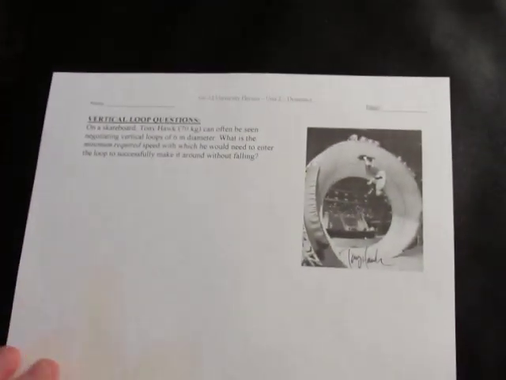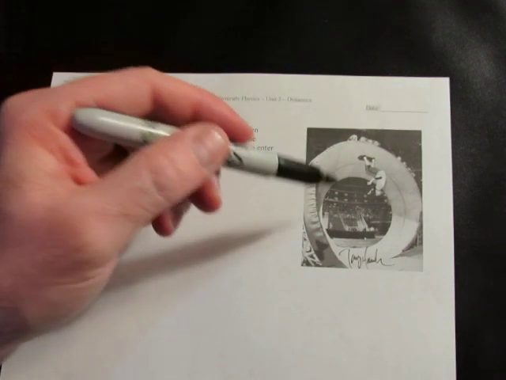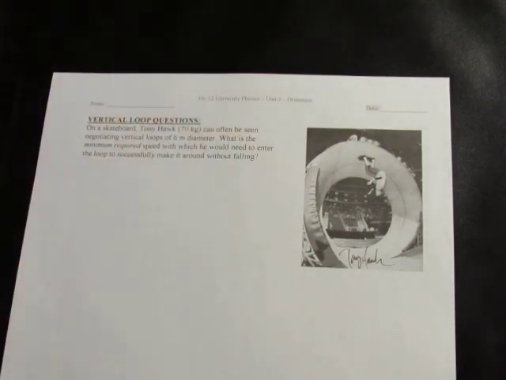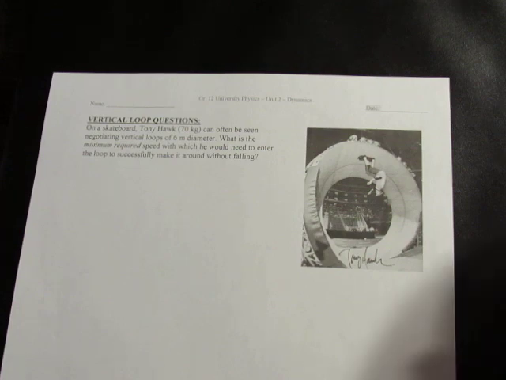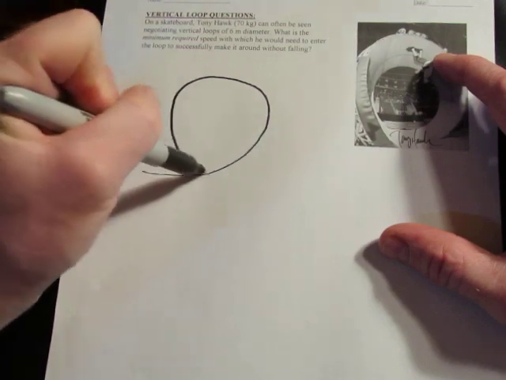So the first type of question that we're going to do, and the only type of question that we're going to do today, are questions involving vertical loops. The most common example is a vertical loop like you see in the picture here. What if you had a mass going around a loop and you wanted conditions to be right so that it didn't fall off as it was going through the loop? So I'm going to draw a circular loop here just to explain.